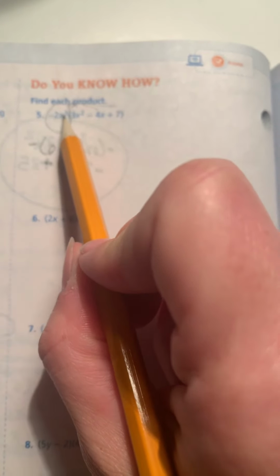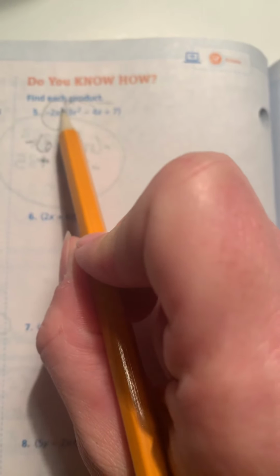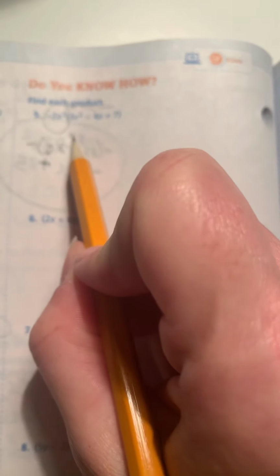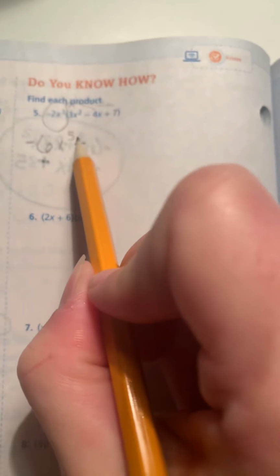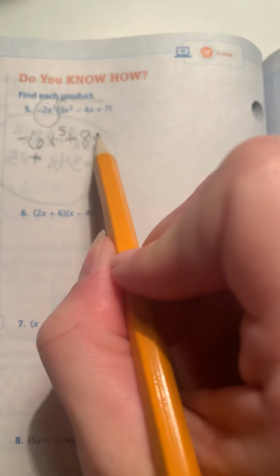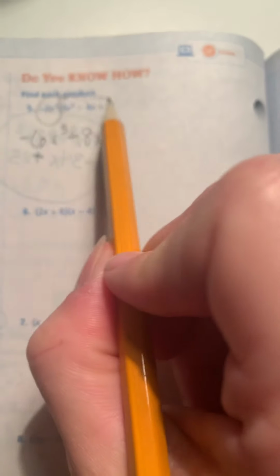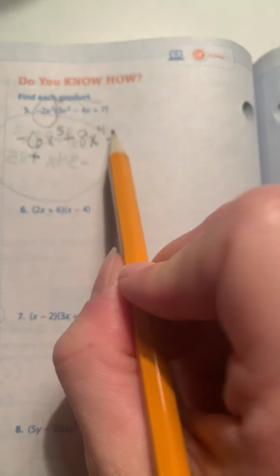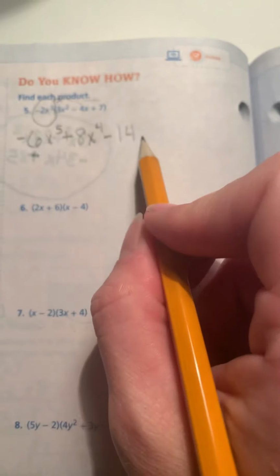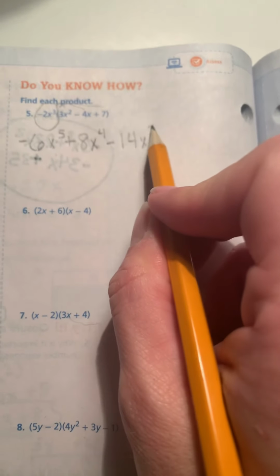And then, of course, when we multiply numbers with exponents, we add the exponents. So that's x to the 5th. Negative 2 times negative 4 gives me positive 8. And I have x to the third, and one more x makes x to the 4th. Negative 2 times 7 is negative 14, and there's no more x's, so I just leave it as x to the third.